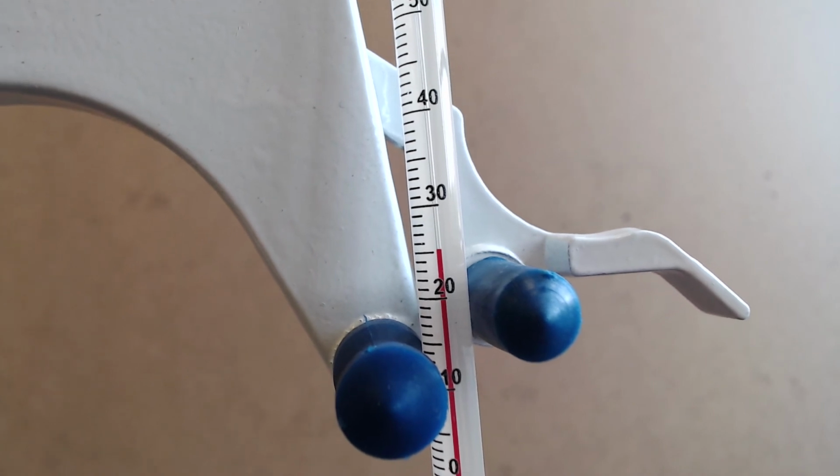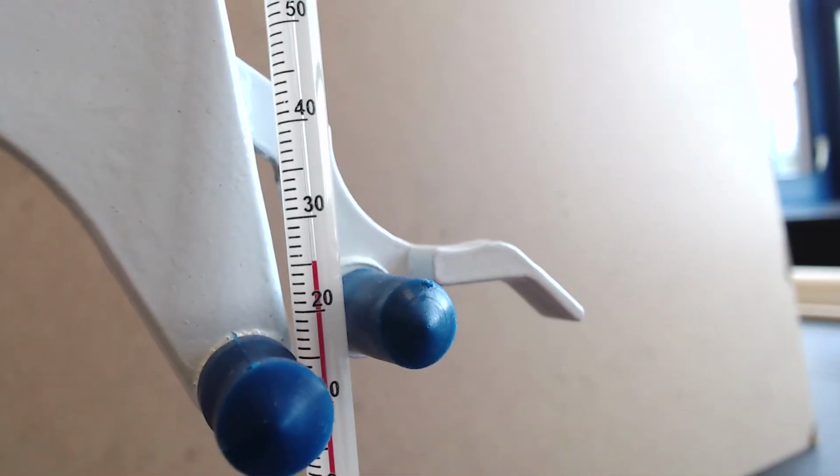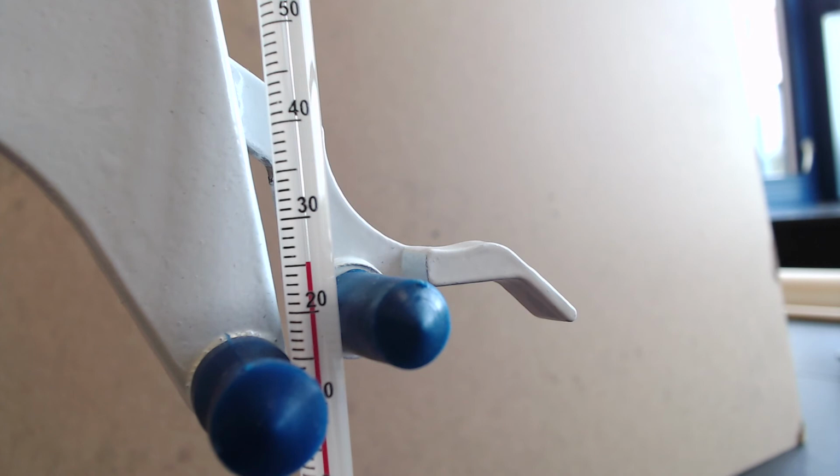Okay, now hold on. Let us steady it. Okay, the camera is focusing. Okay, you should be able to make your full measurement right now.